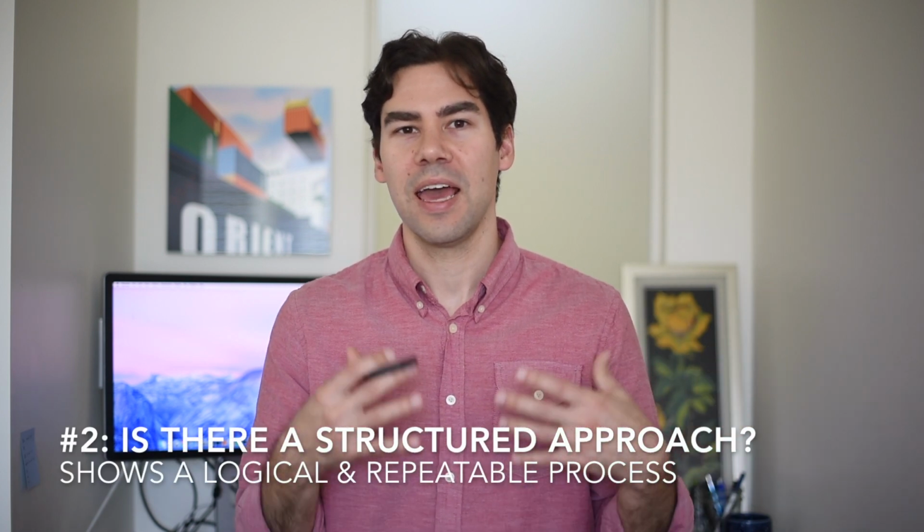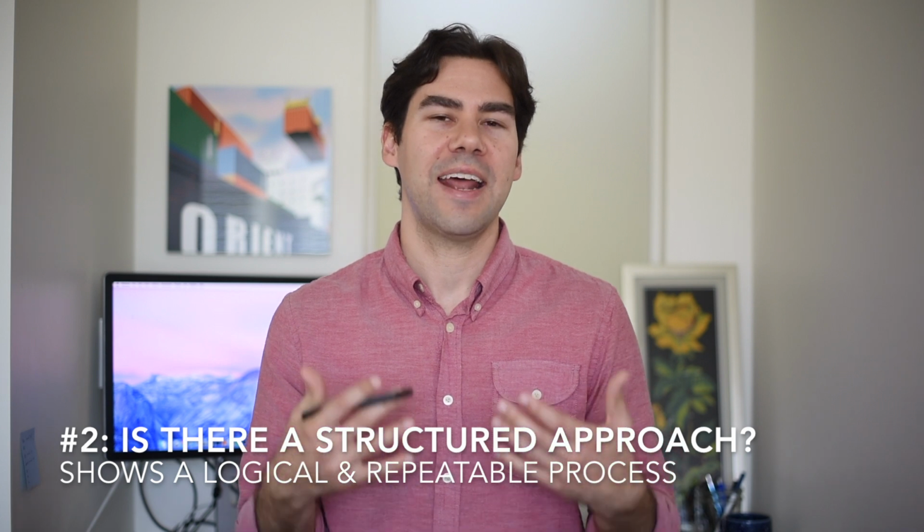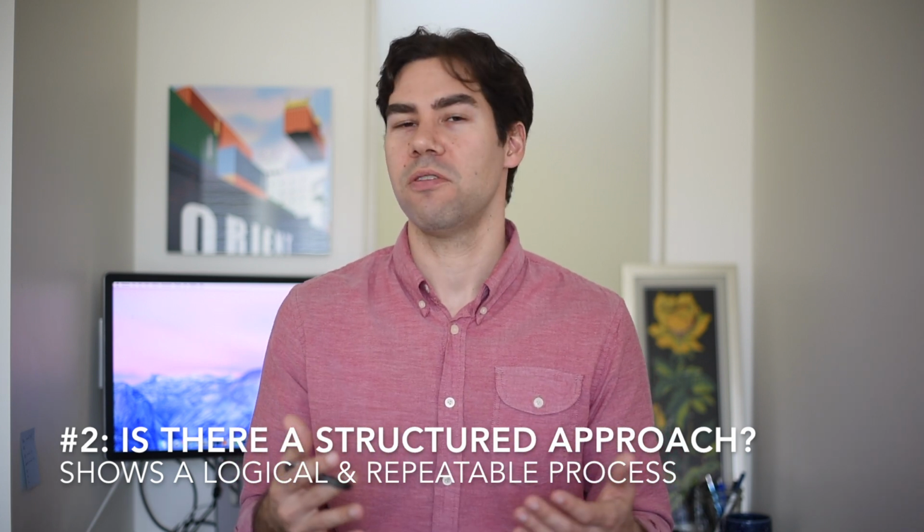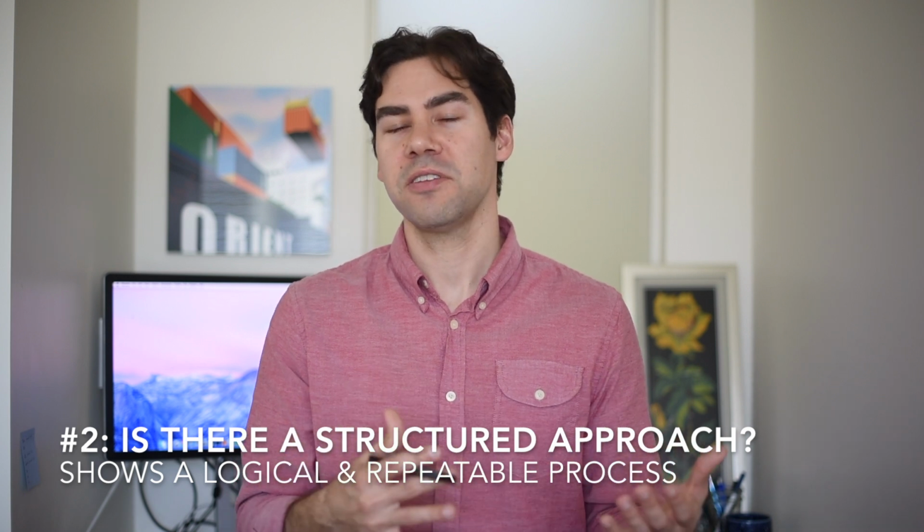The second thing is structure. Does the candidate have a structured approach to solving this problem? And that's really important for a handful of reasons. The first is that the interviewer wants to confidently know that the candidate wasn't just able to solve this particular problem that was put in front of them, but that they have a problem-solving approach that's clear, that's logical, and that's repeatable.